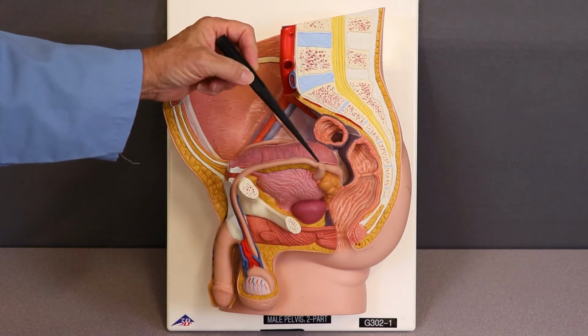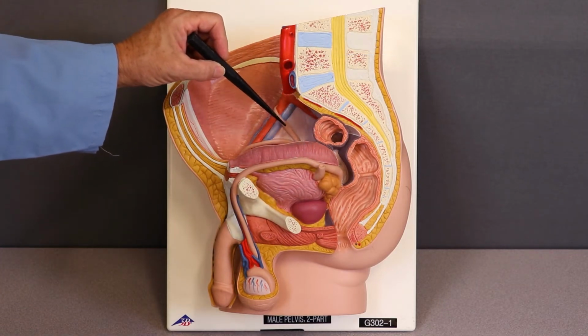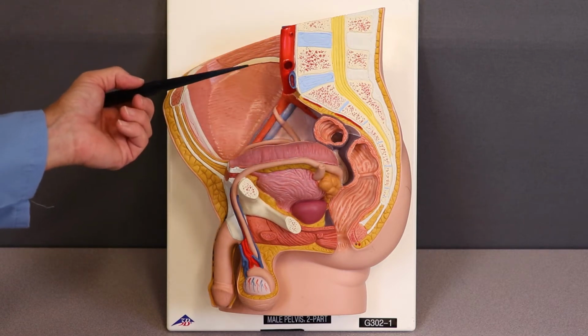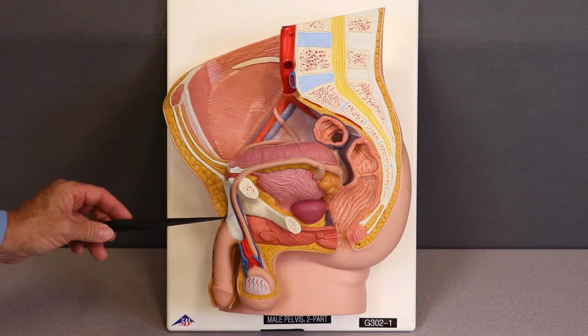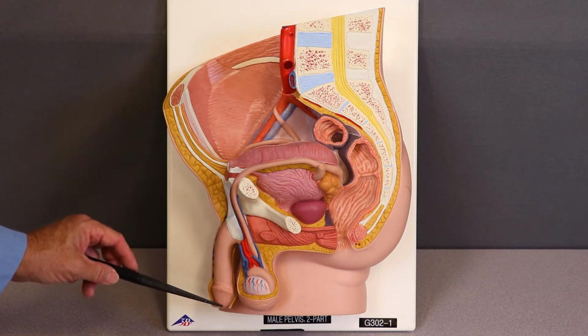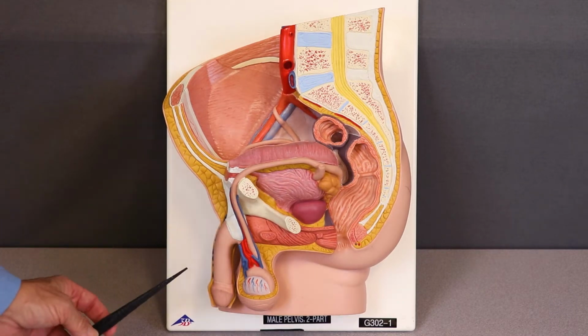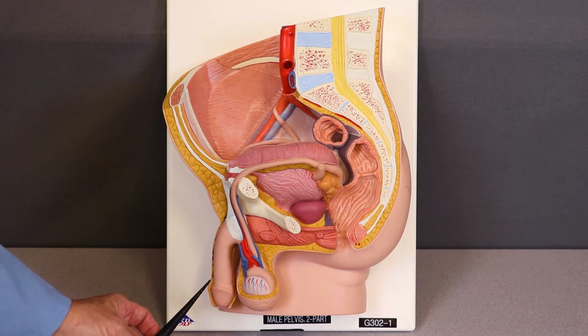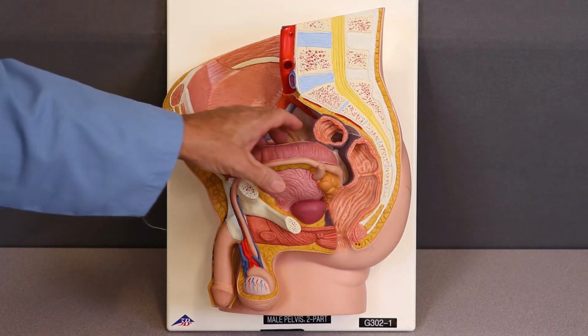Here's another one of those ureters. Okay, so here's the right ureter. Here's the left ureter emptying into the urinary bladder. And then once again, we have the penis here and the glans penis here. In non-circumcised males, we can see the foreskin, or the prepuce, of the glans penis here. Let's go ahead and take an interior view.